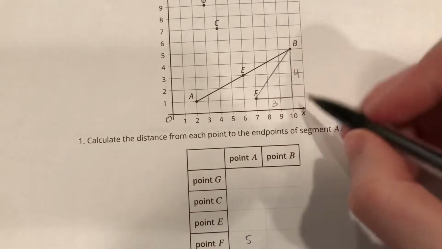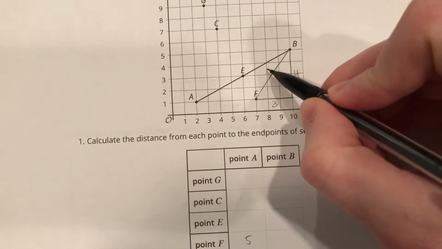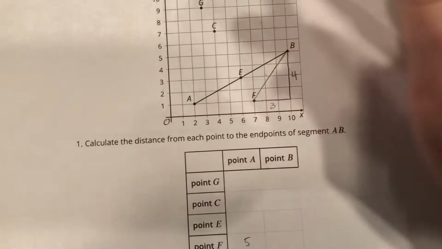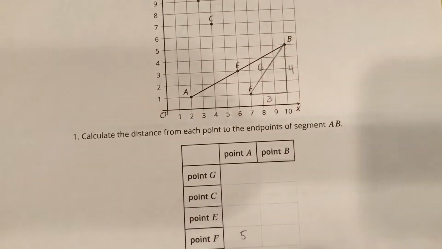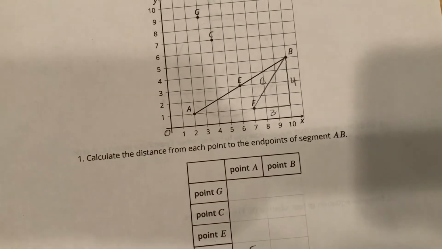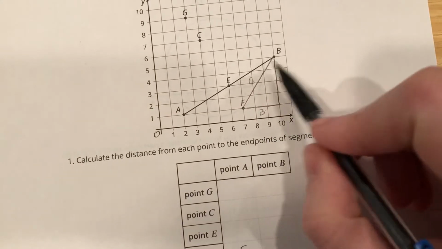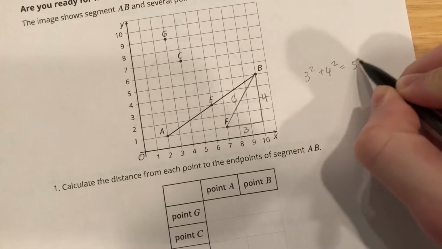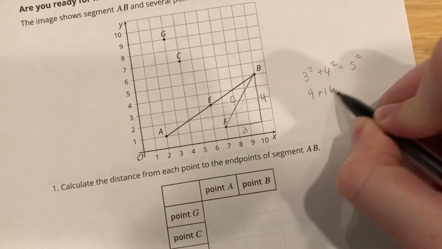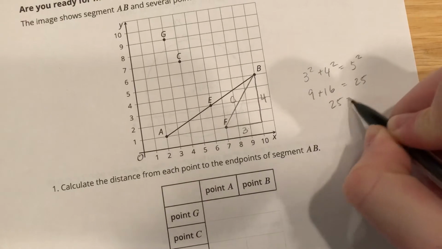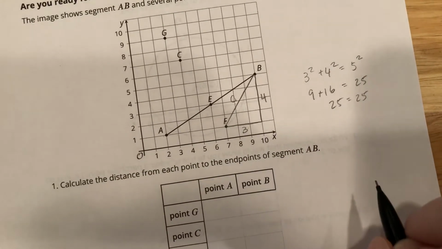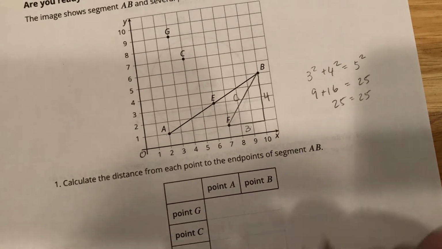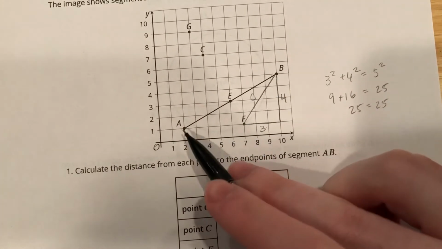This one's going to be a little bit trickier. 3, 4, and I have to find this missing side. That's my hypotenuse, or really, we call that c in the Pythagorean theorem. If you remember, 3, 4 are part of a Pythagorean triple where I know that my hypotenuse is going to be 5. 3 squared is 9, plus 16, and 25 equals 25. So I know that this side here is going to be 5. That's interesting. They're actually both the same distance, 5 and 5.